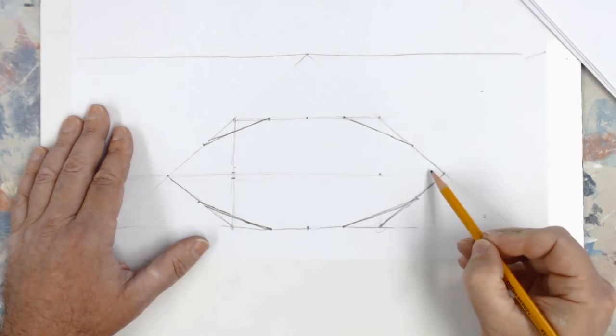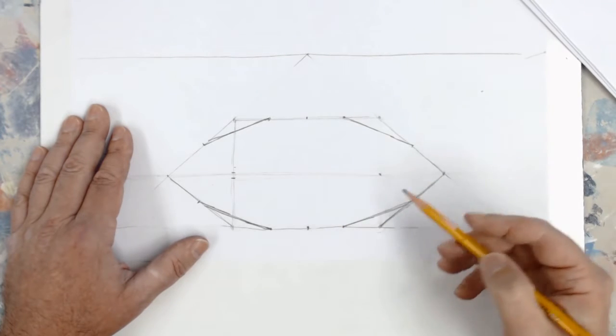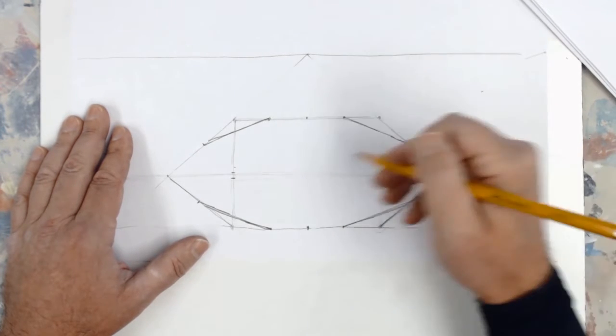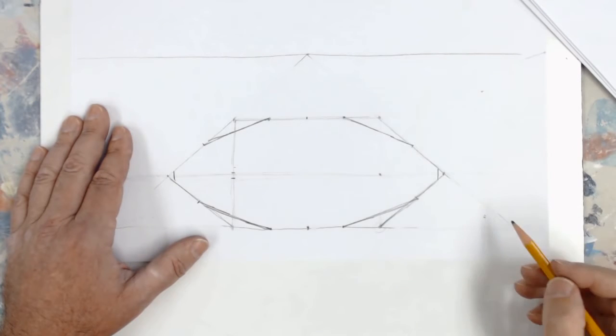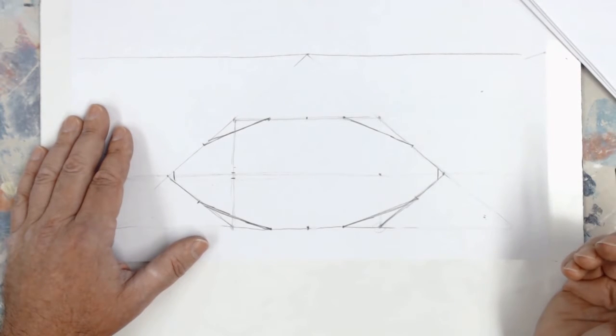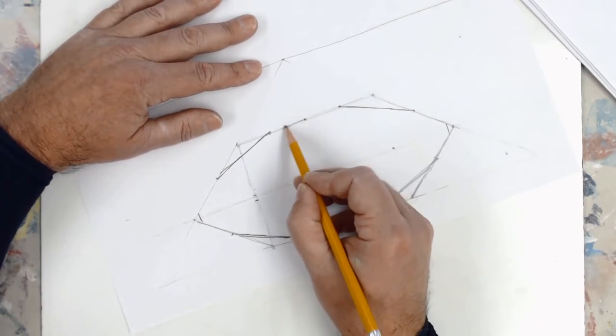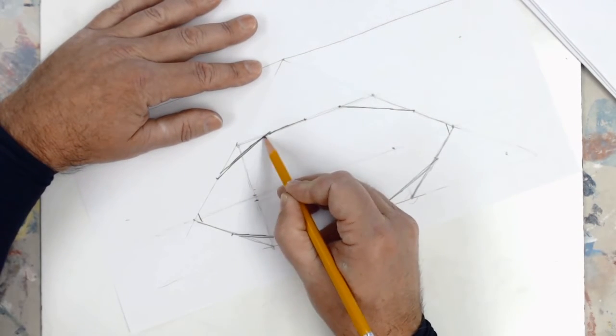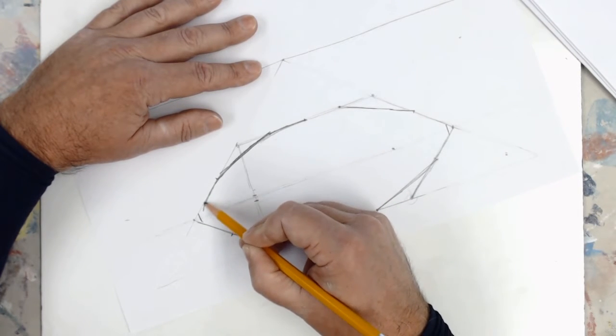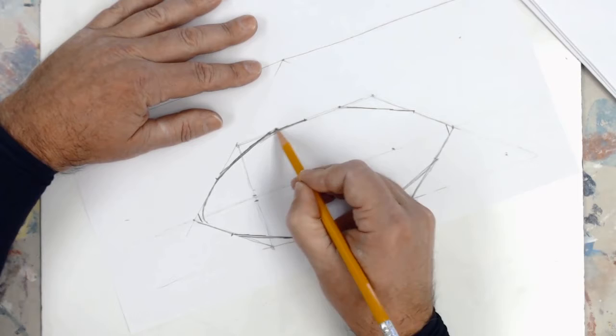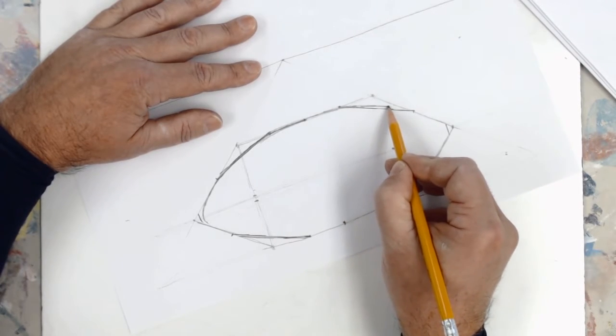And you can see, oh my God, look, we're getting an oval already. Okay, we'll just nip the corners off a little bit on the ends here. Look at that, the oval has practically drawn itself, because now all I've got to do is let my wrist arc a little bit as I draw that around, and just soften those edges a little bit.